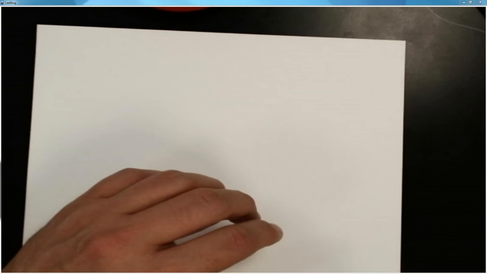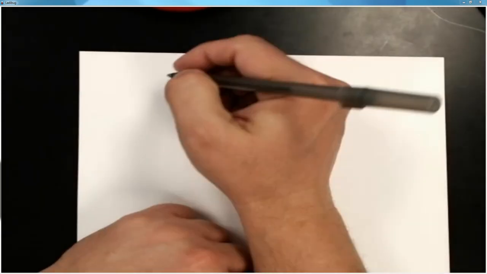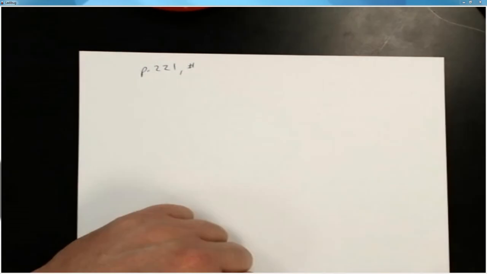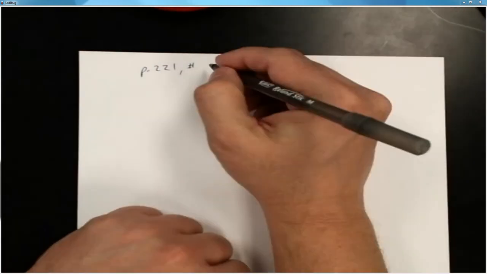When I spoke with you last, we did a quick derivation on how to find the center of gravity. And then I gave you a single homework assignment from the night book. Your homework assignment was page 221, number 27.